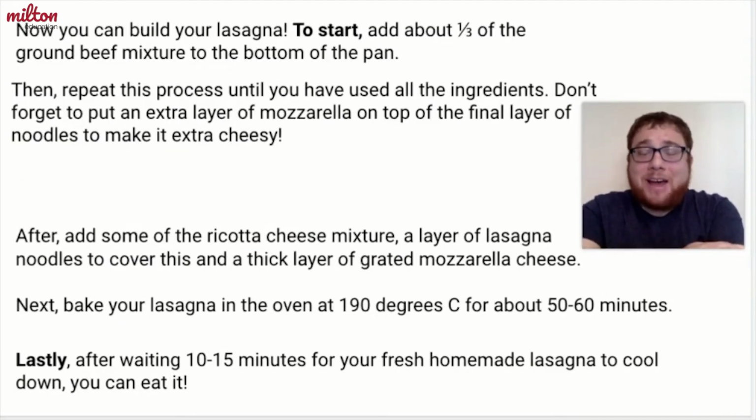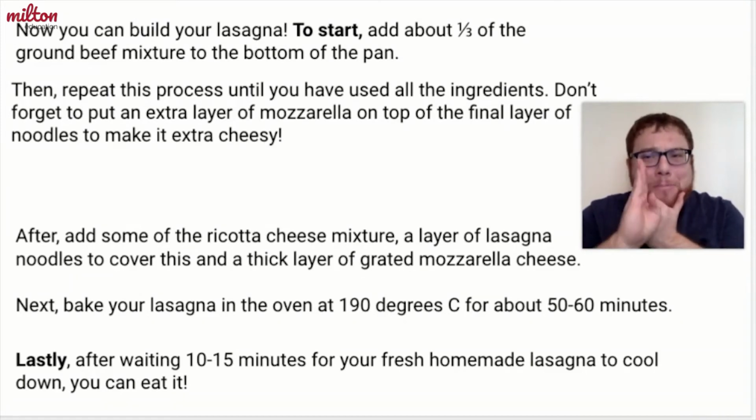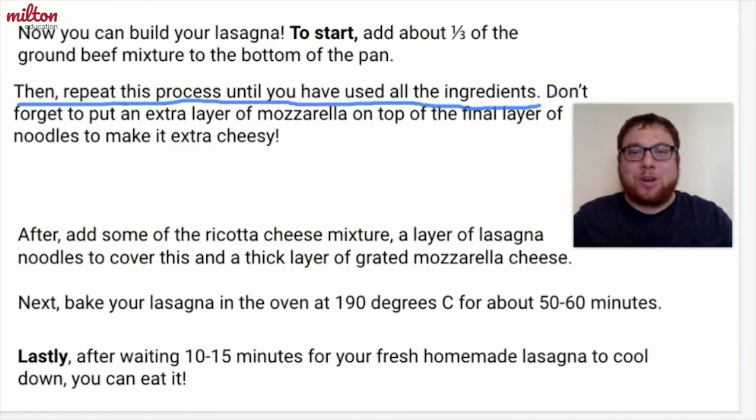Okay, now we have the first and the final step of the recipe in their correct places, but the middle part is a little bit messy. Then repeat this process until you have used all the ingredients. Don't forget to put an extra layer of mozzarella on top of the final layer of noodles to make it extra cheesy. Okay, that sounds good, but this sounds like something that happens later.